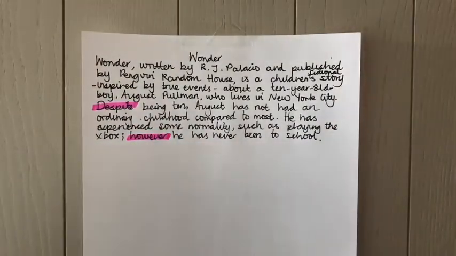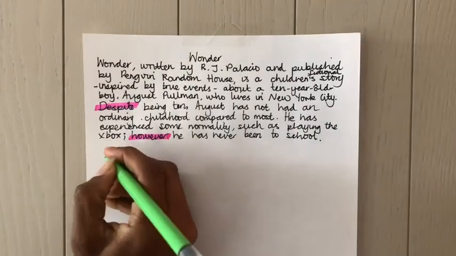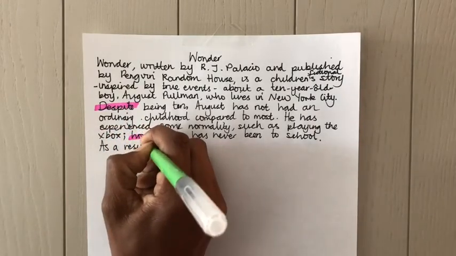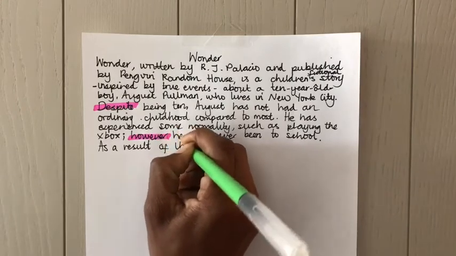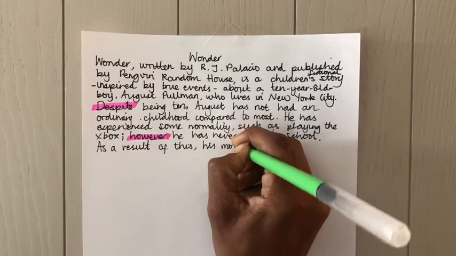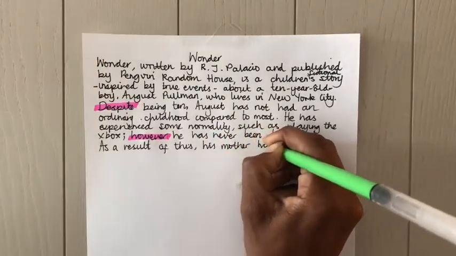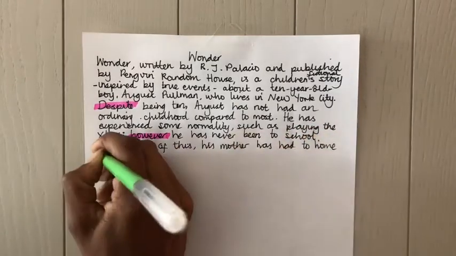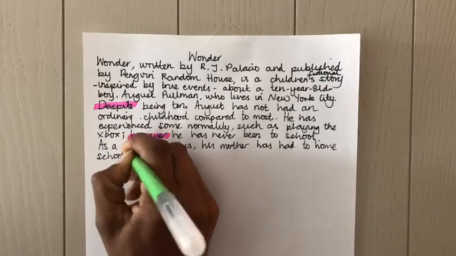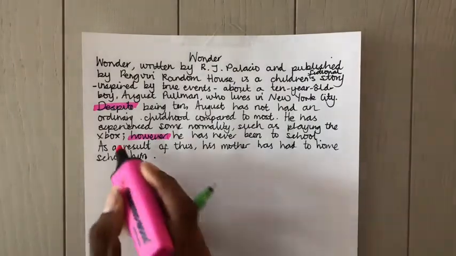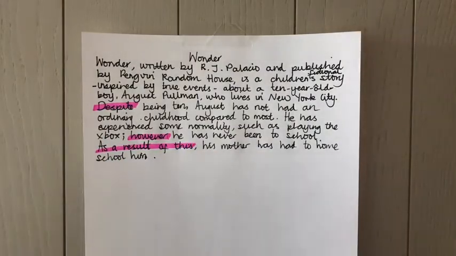Then I'm now going to use a causal conjunction because I'm going to explain the consequence of him not going to school. So, as a result of this, his mother has had to homeschool him. Right, let's highlight my causal conjunction now. You can see I'm using a range of conjunctions.